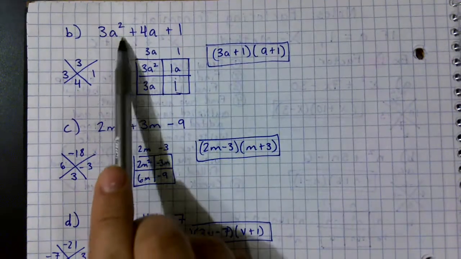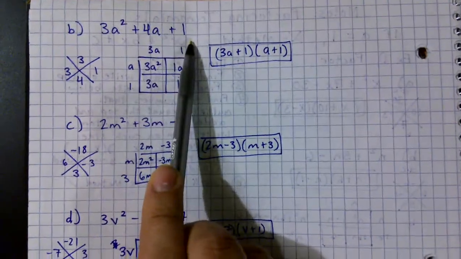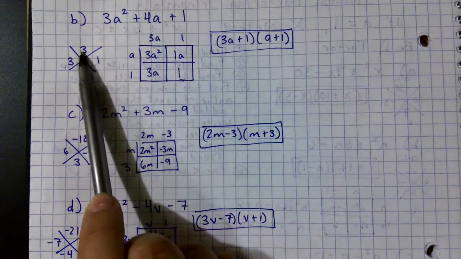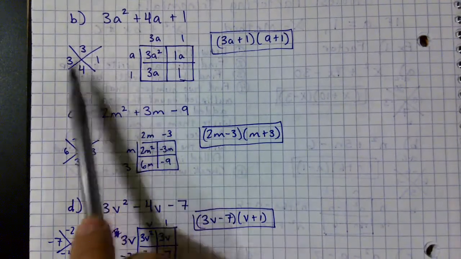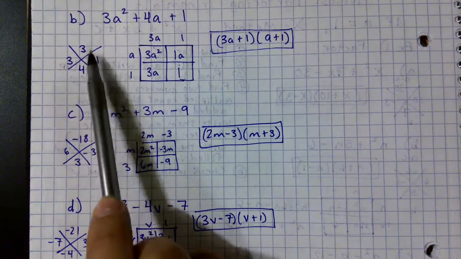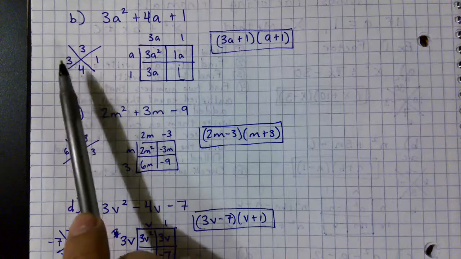So if we have 3a squared plus 4a plus 1, what you're going to do is first draw your X. 3 times 1 goes on top, that's 3. 4 goes on the bottom. Two numbers that multiply to 3 and add to 4. 3 times 1 is 3. 3 plus 1 is 4. So you have 3 and 1.